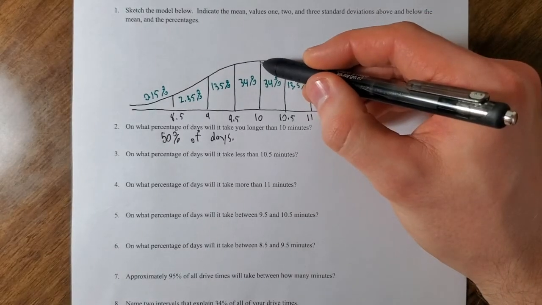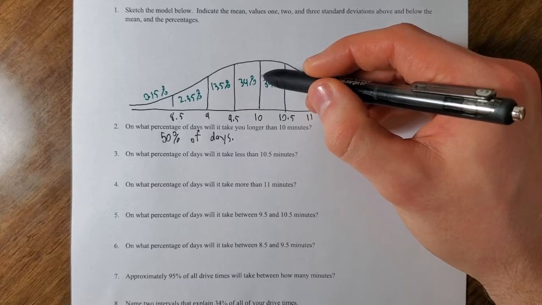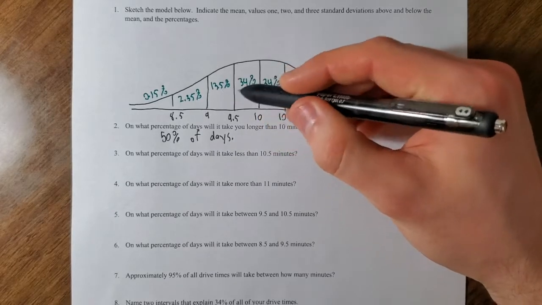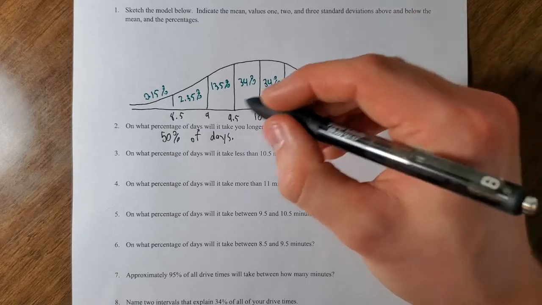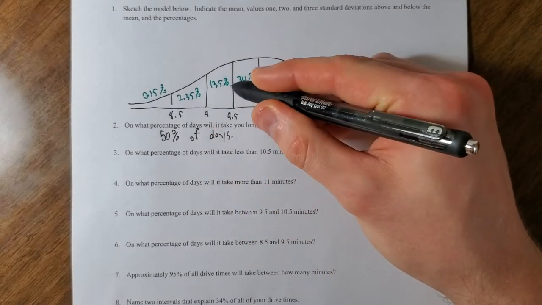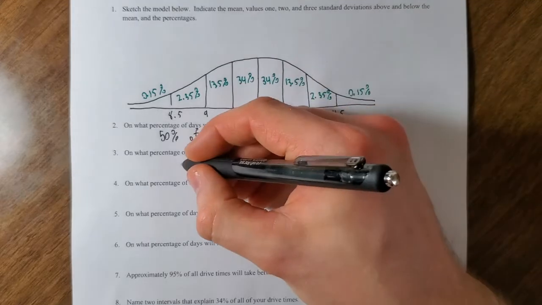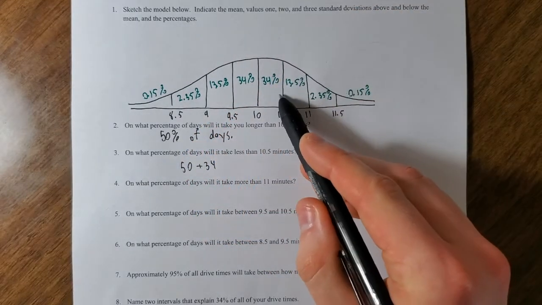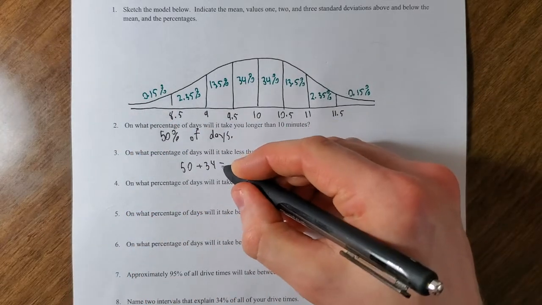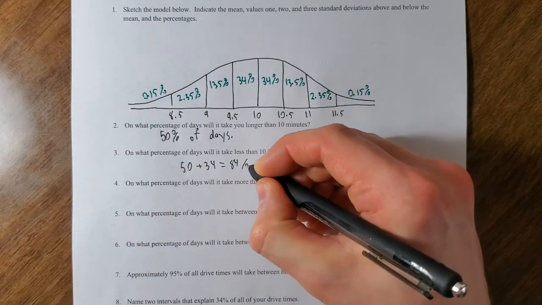So we can say 10 is again our mean. So we know below our mean is 50%. But we're looking for below our 10.5. So I'm just going to take the 50% below the 10 and add that extra 34 there. So we could say 50 plus 34 gives us everything below that 10.5, which is equal to 84%.